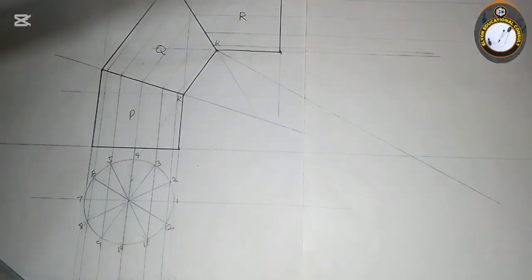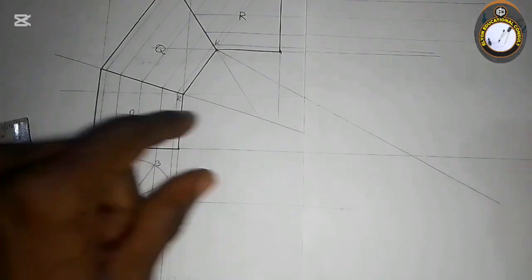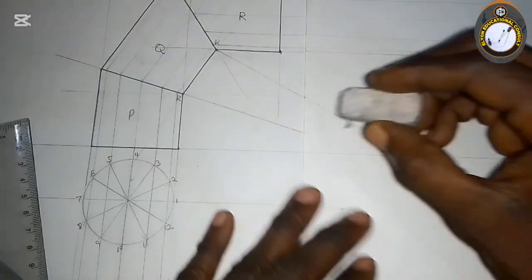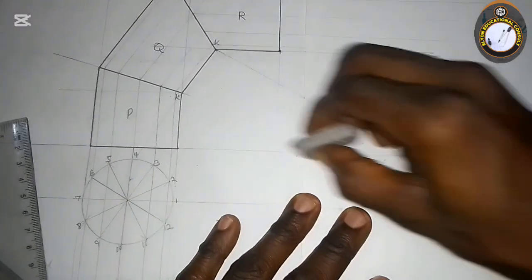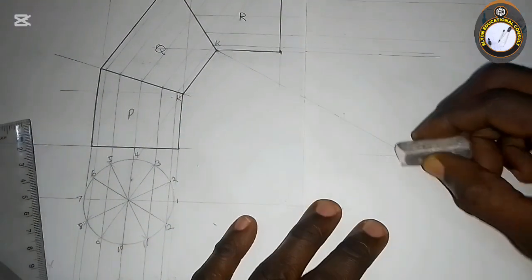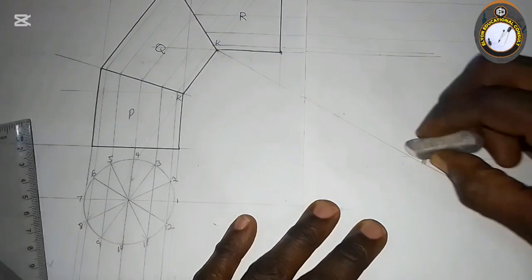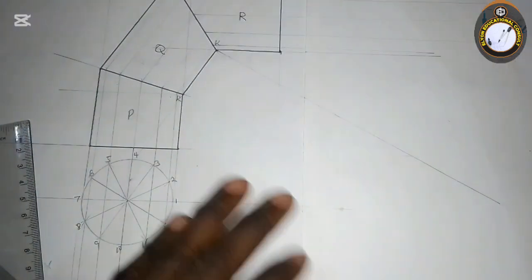Produce this line in thin continuous line. Now let me take off some lines which are not necessary, so that it will not confuse us. So let's take this away. I think we are fine now. On this line, I think we are fine now. This space here is free now.